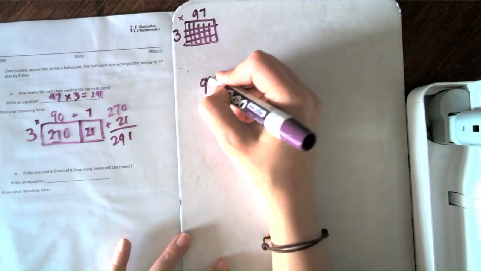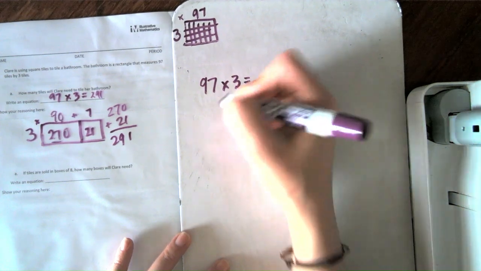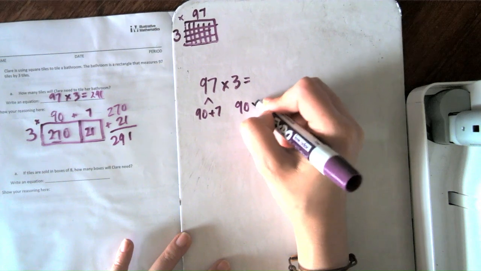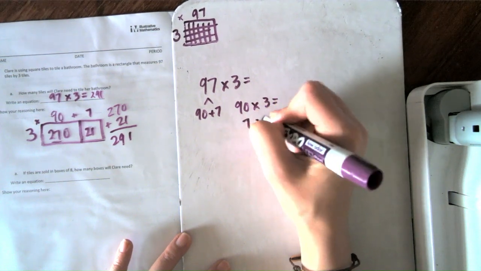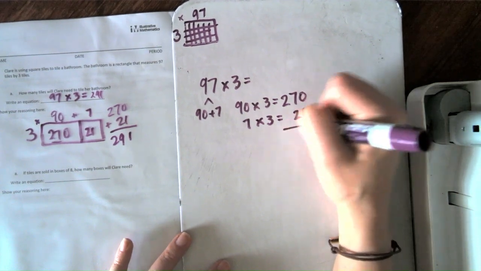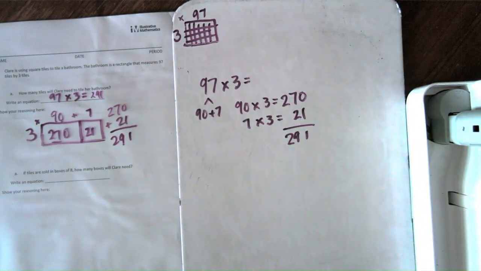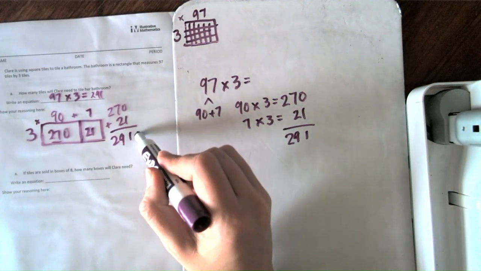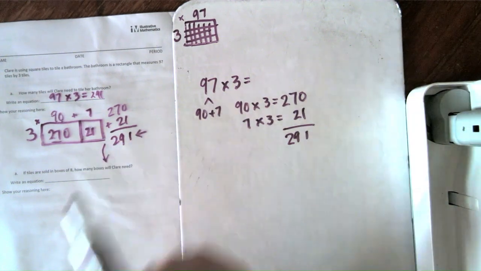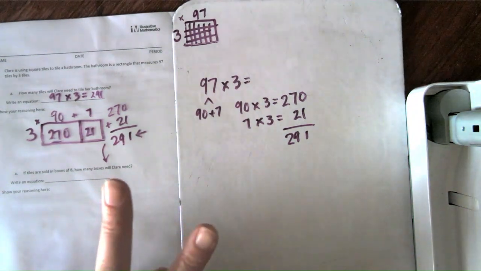Again, I could do this like this. Break this down to 90 plus 7. So 90 times 3 and 7 times 3. 270 and 21. Get you the same answer? This is how you multiply, and you just have to understand whatever the story wants. One big thing is to remember that this answer here has a huge impact on the next part of the story. This is called a two-step word problem.